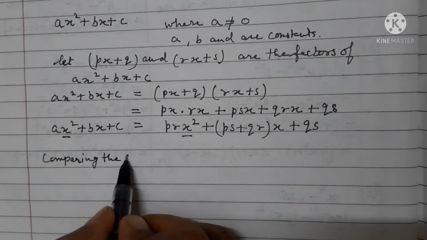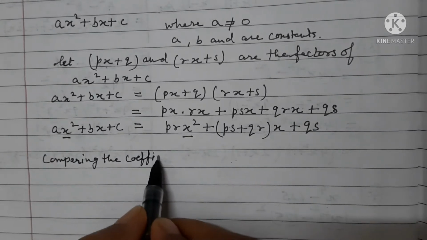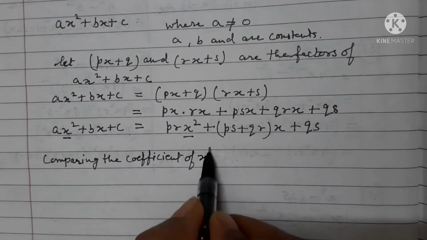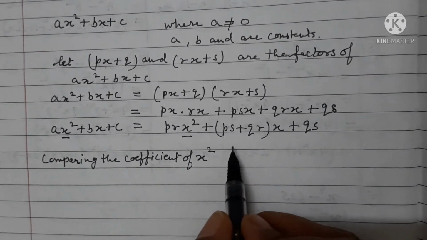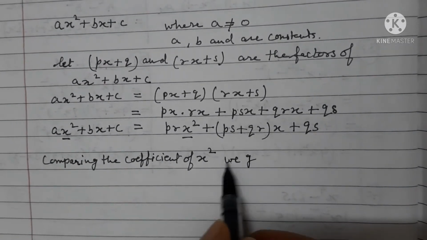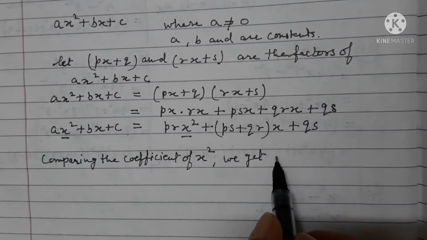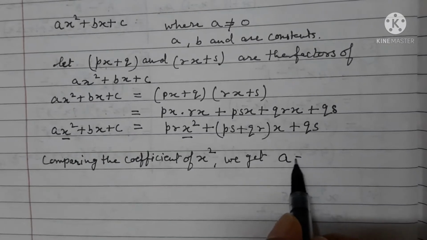Comparing the coefficient of x square, we get a is equal to pr.